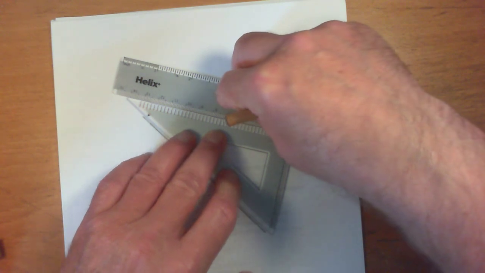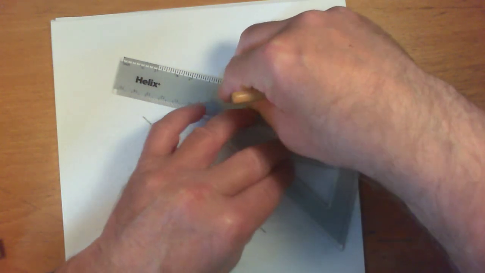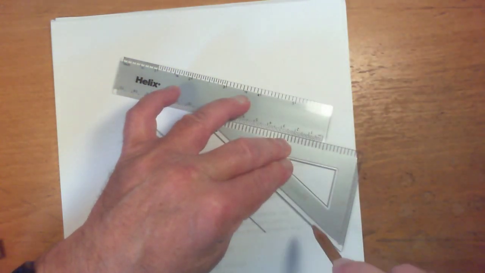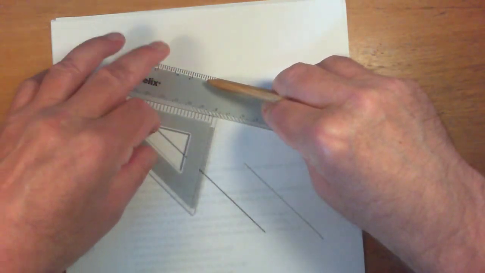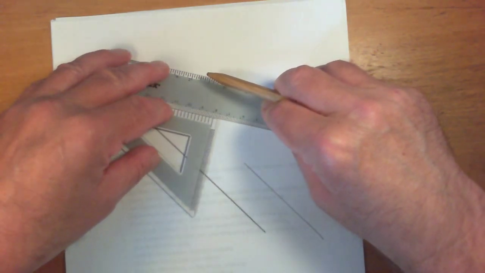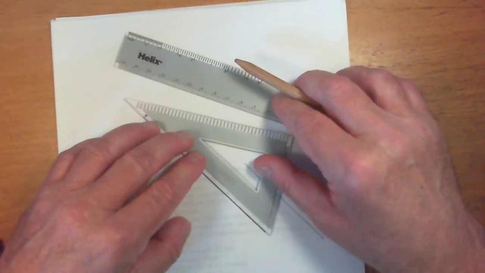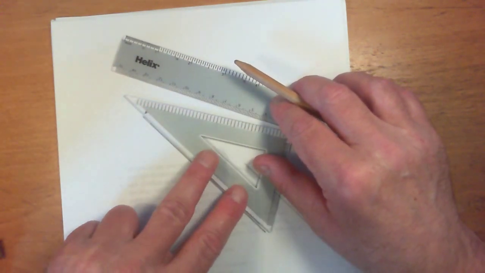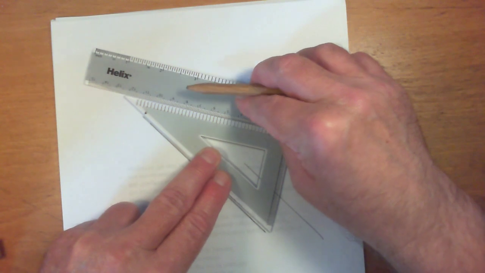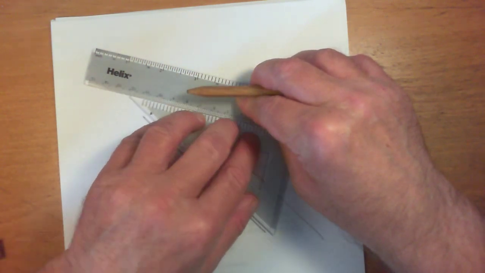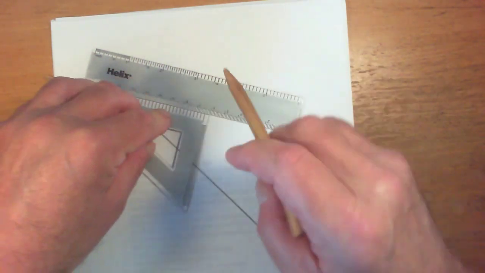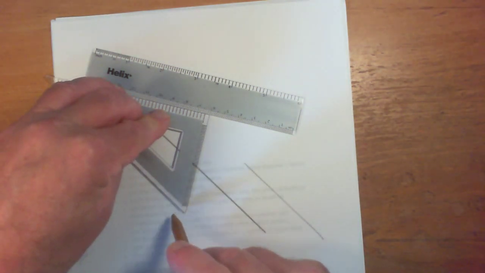Straight edge, and I'll slide the set square along the straight edge. Well, sorry, I'll try and start again. Okay, so these lines now are parallel, or close enough, taking into account my small errors there. But you get the general idea.